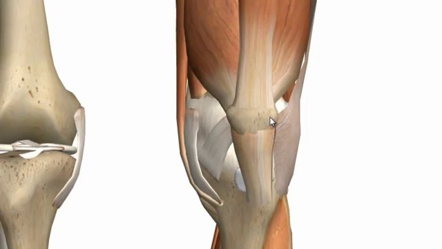And either side you've got extensions from these two muscles, the vastus medialis and vastus lateralis, which contribute fibres to this fibrous joint capsule, which are called retinacular. So that strengthens the capsule anteriorly.